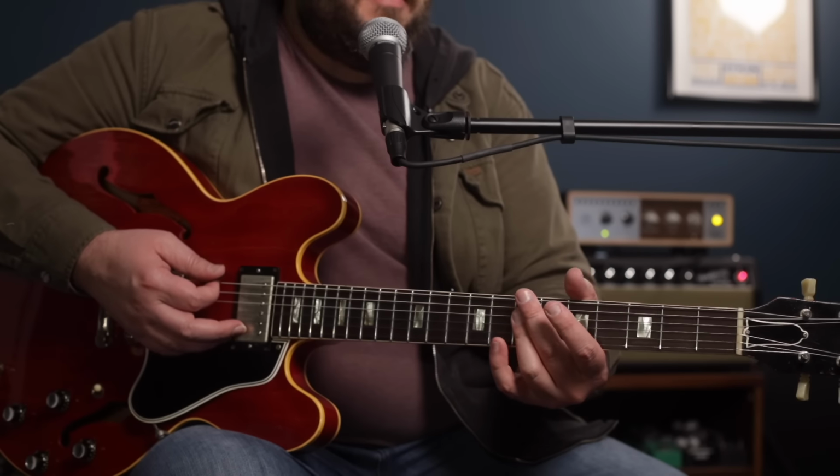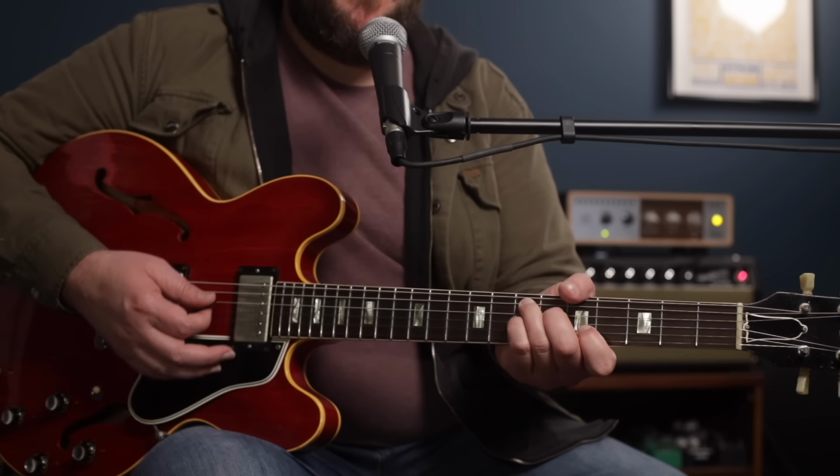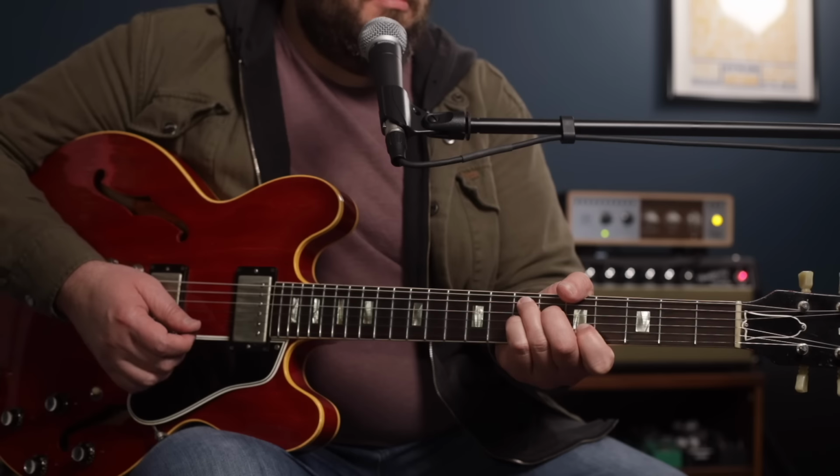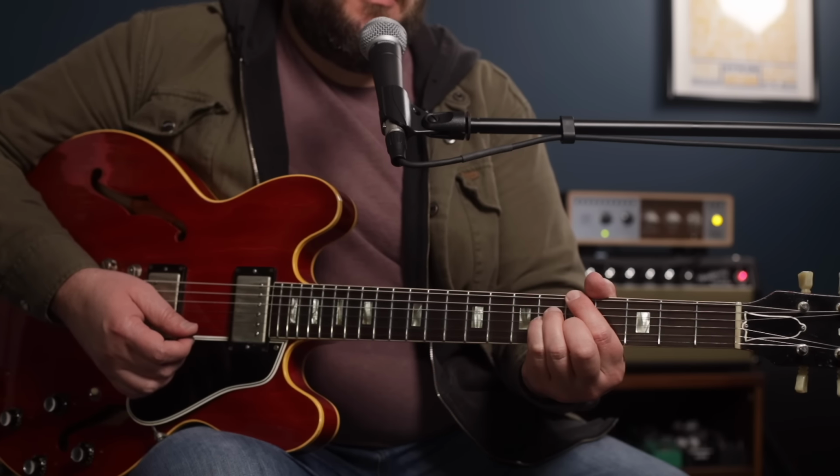So when we talk about a 2-5-1, we're talking about the 2 chord, the 5 chord, and the 1 chord in the key. Today we're in the key of A major. So the 2 chord in this key would be a B minor 7 chord. The 5 chord would be an E7 chord, and then that would resolve normally to an A major 7 chord if we were strictly in the key of A major.